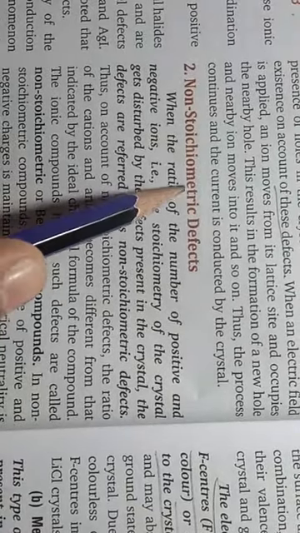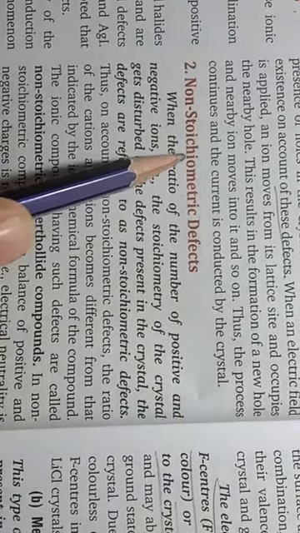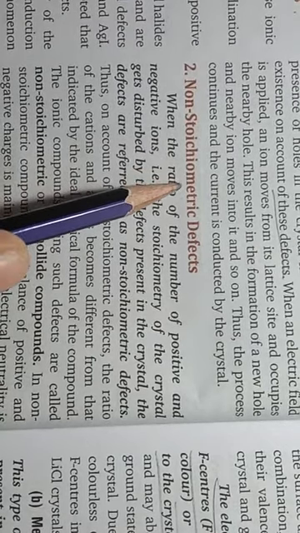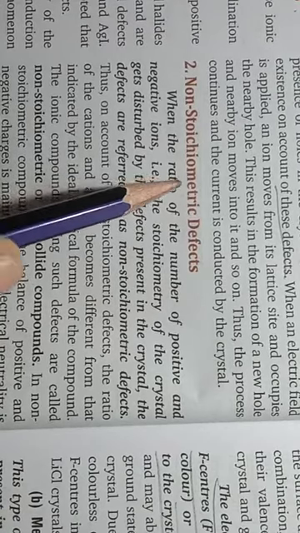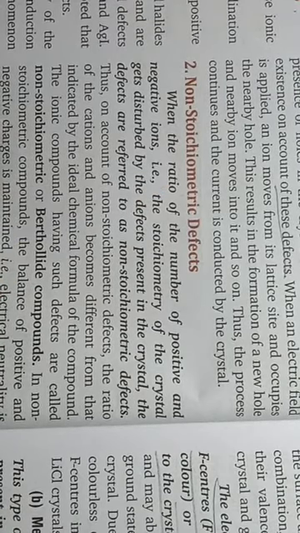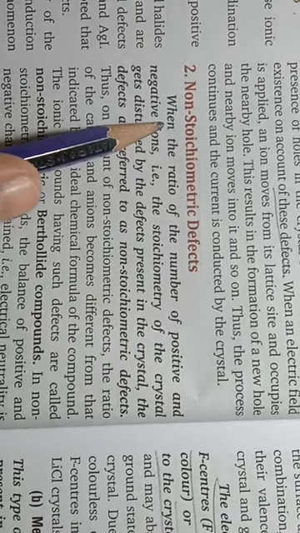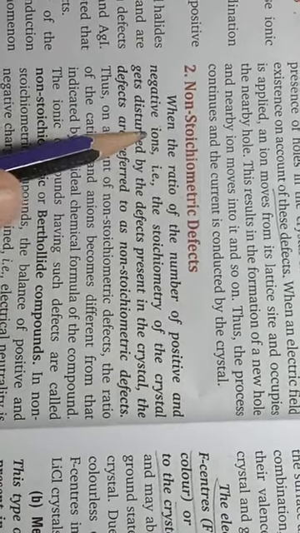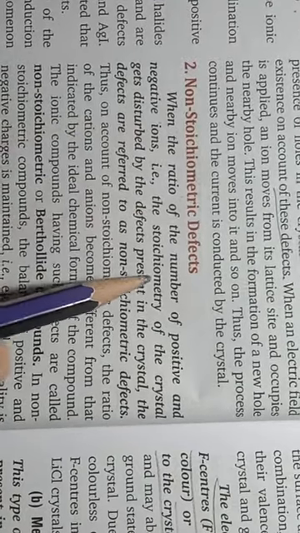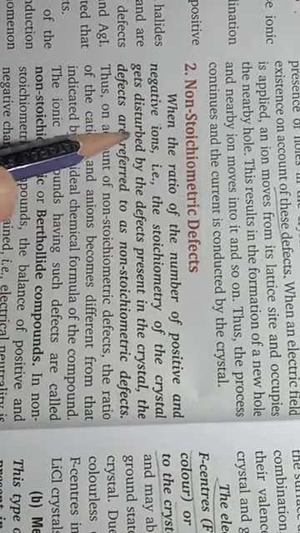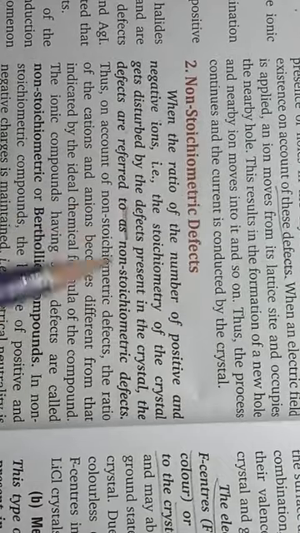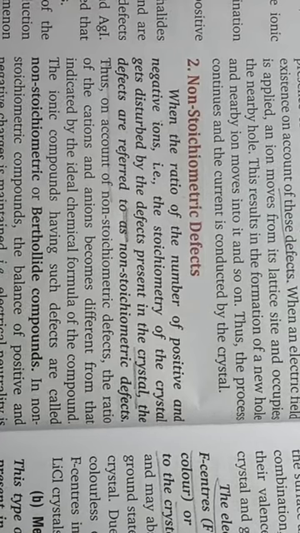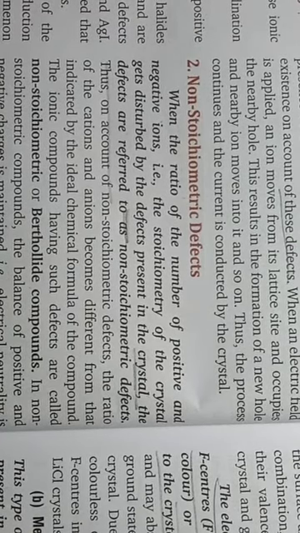So as the name is indicating, due to these defects, stoichiometry of the crystalline substances gets disturbed. According to the definition given here, when the ratio of the number of positive and negative ions, the stoichiometry of the crystal, gets disturbed by the defects present in the crystal, the defects are referred to as non-stoichiometric defects.